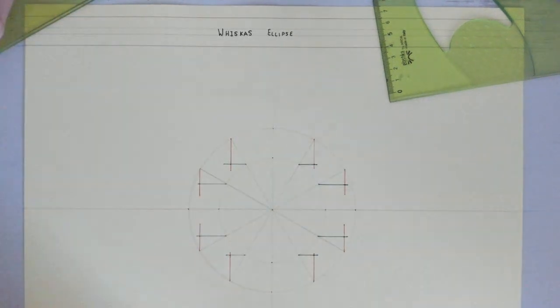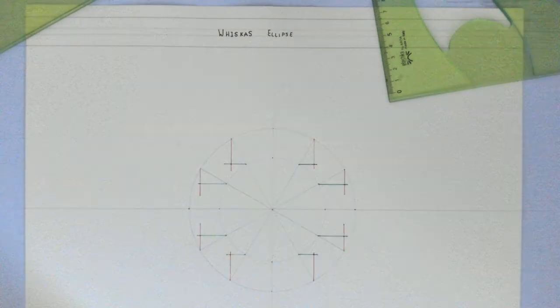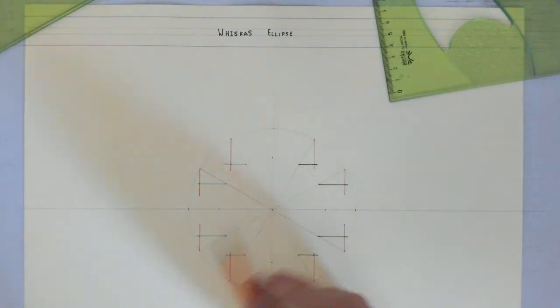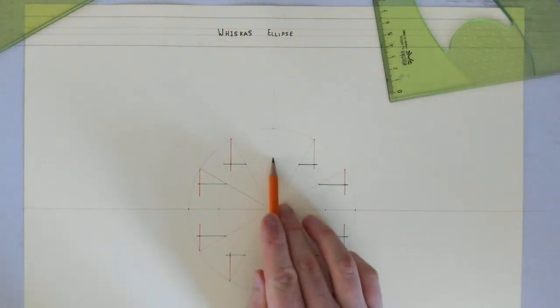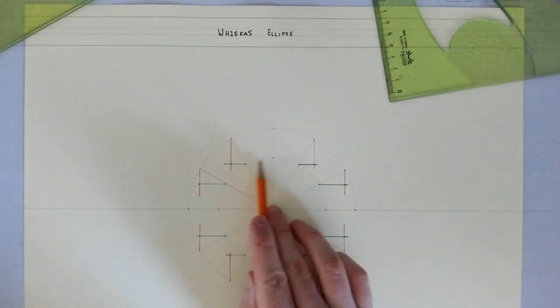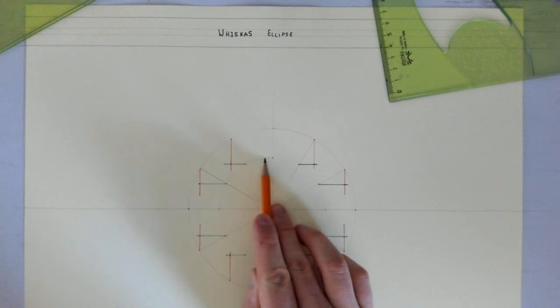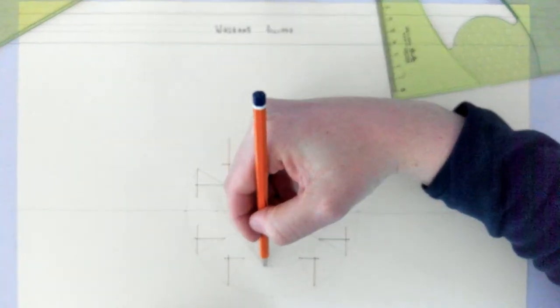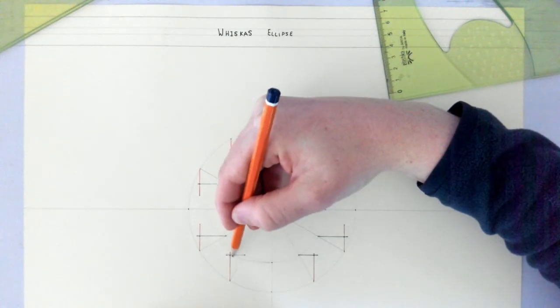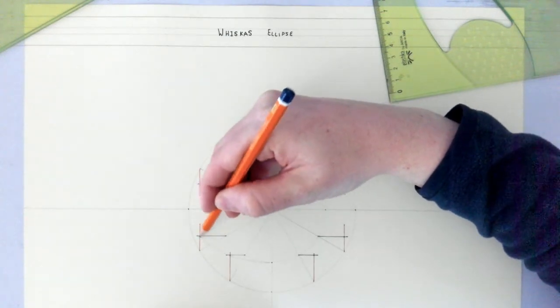And finally, if you have a flexi curve at home, you can use that to draw our ellipse. If you don't, we can just free hand sketch it using our pencil and just joining up all of them points. So do it nice and light at first.